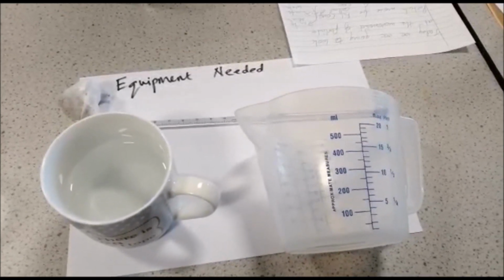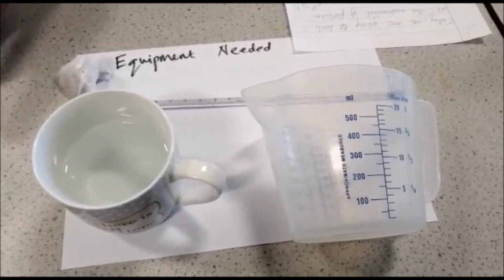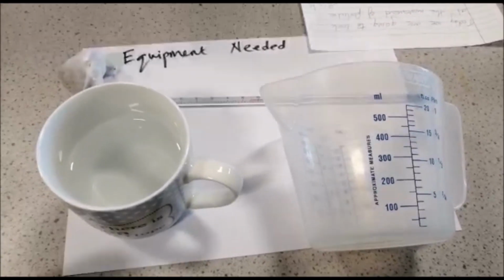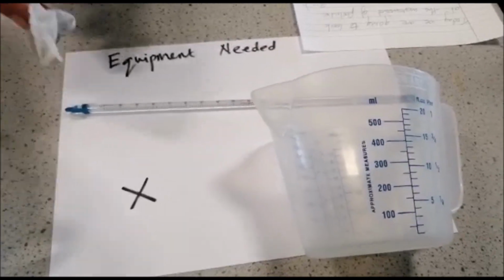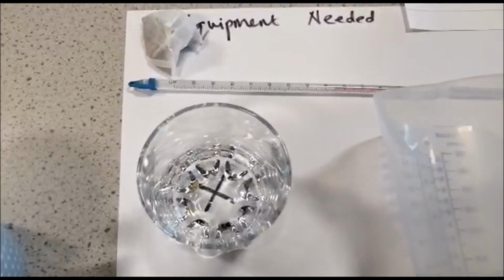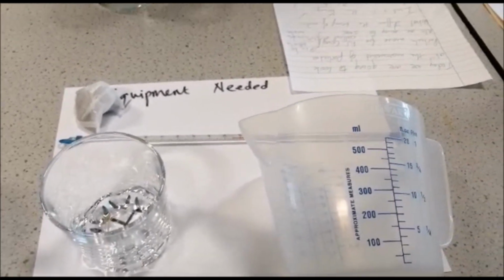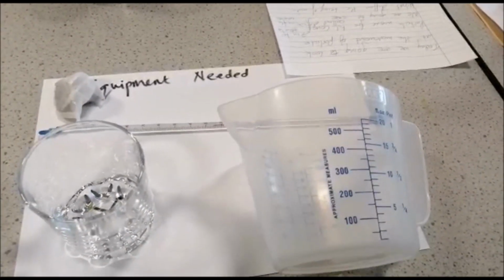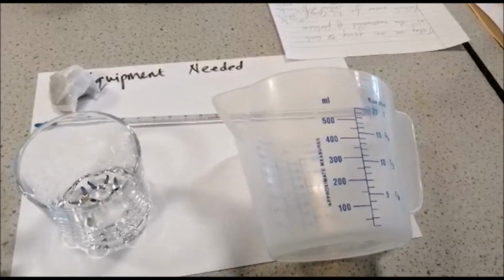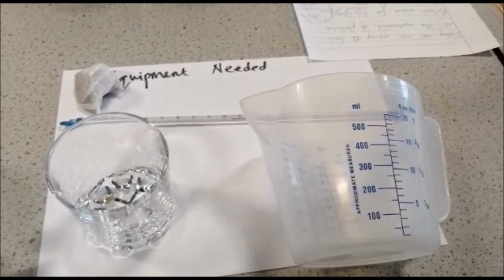You have to repeat the experiment 3 times with the same amount of water. You can do it in a mug or a tumbler. You use the same tea bag each time. If you're using a tumbler, you can use the cross to see how much it's diffused, and then you can write your conclusion down and show people in your family a little scientific experiment.